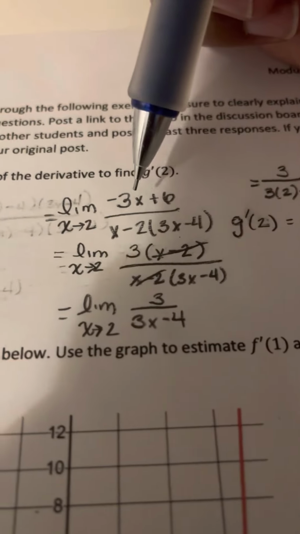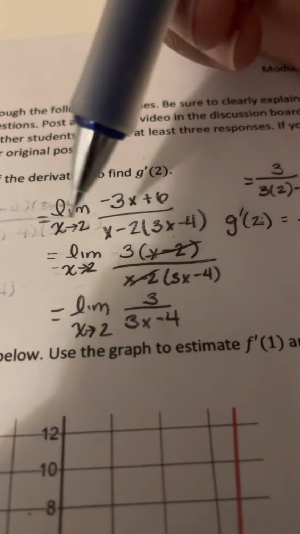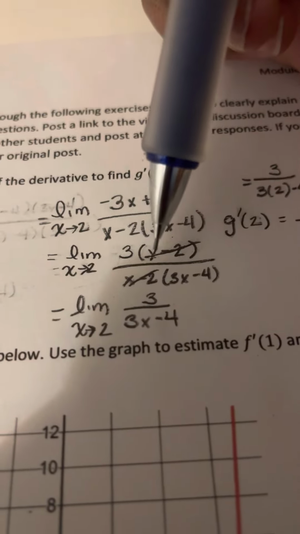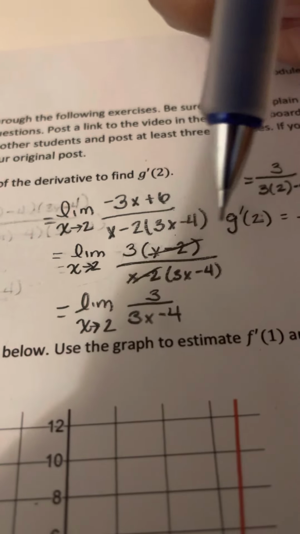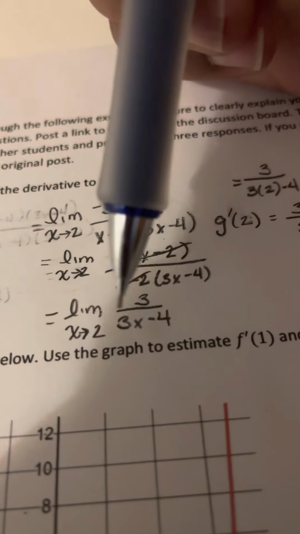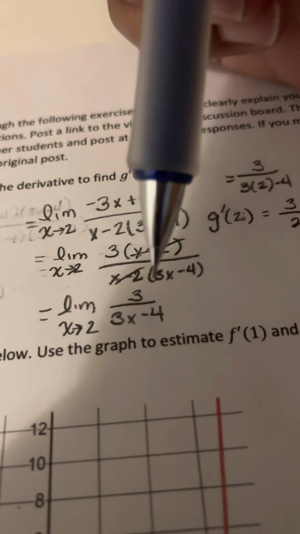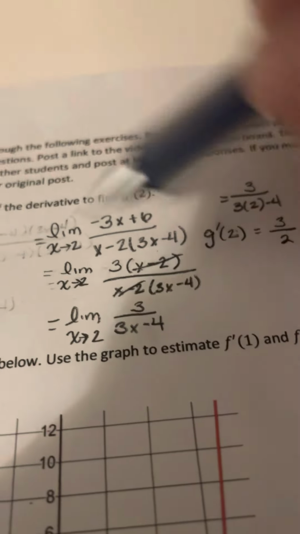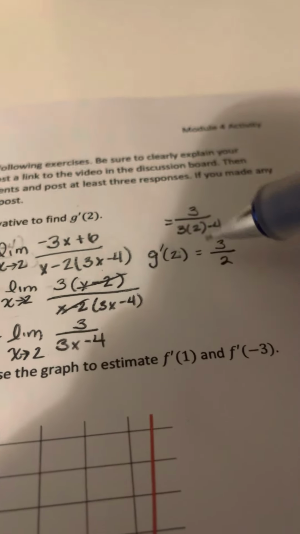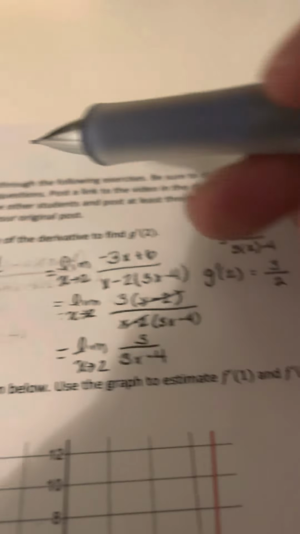You can pull out a 3 here, which would make that x minus 2. So you have that there, and those x minus 2's cancel, and that would leave you with the limit as x goes to 2 of 3 over 3x minus 4. Now you can just get the derivative from that. You would plug in the 2, and that will give you 3 over 2.